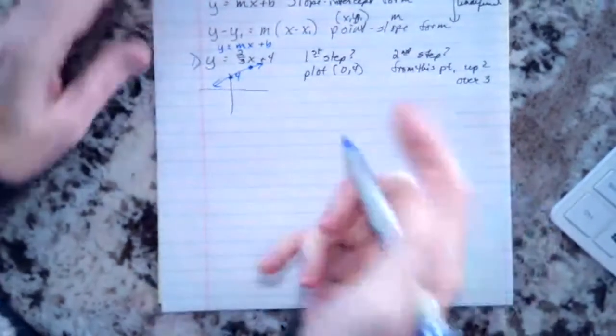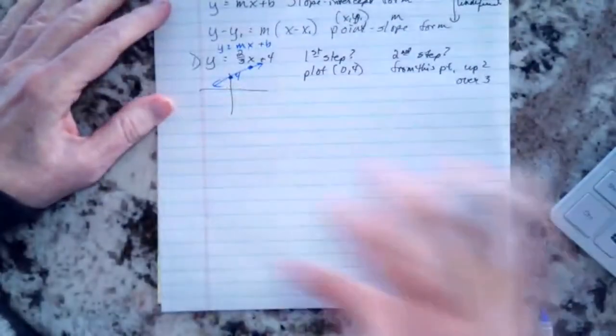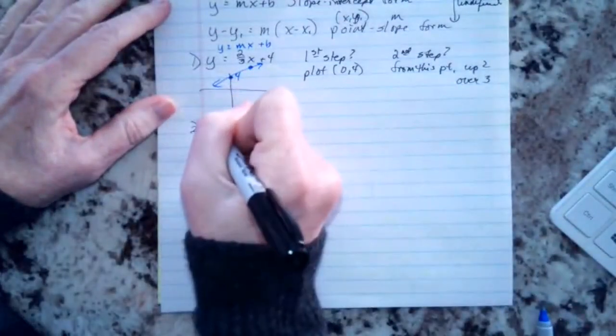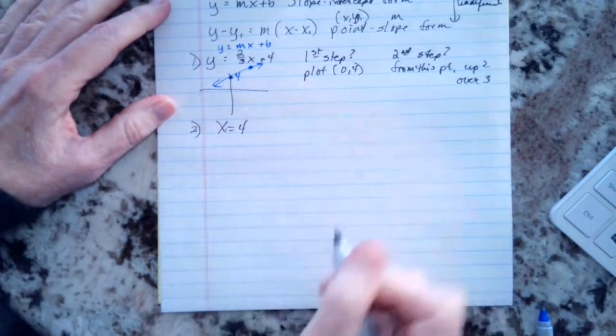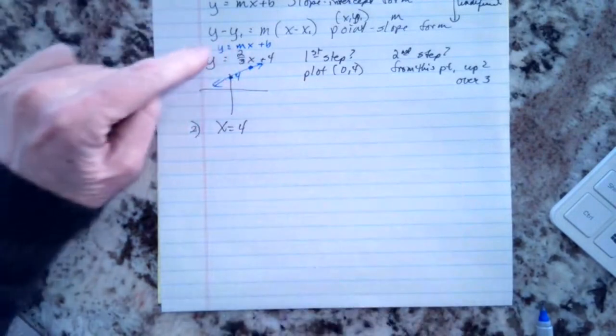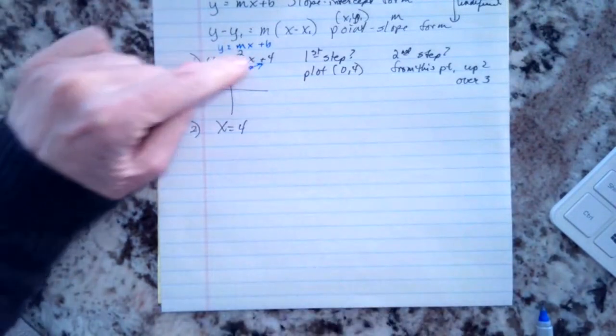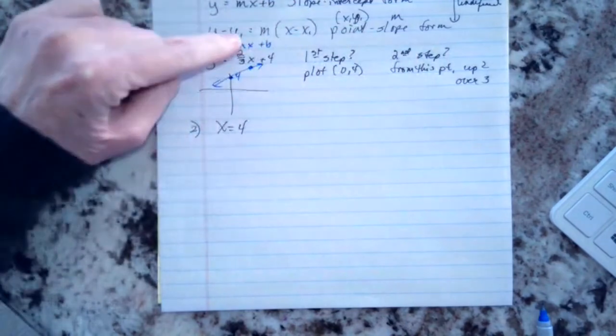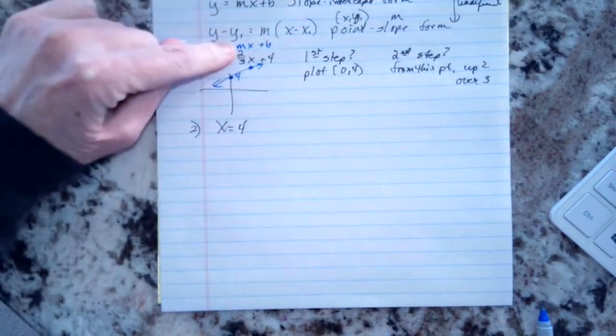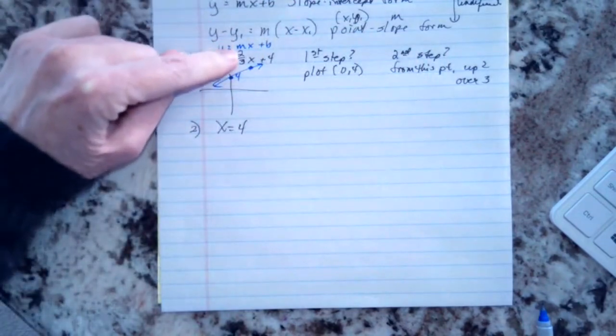Okay, let's look at some goofy lines. Let's do problem number 2. Let's look at x equals 4. Here you've got both y and x, that's nice and handy, and this works. The first step is to begin at 4, then move based on the directions here.